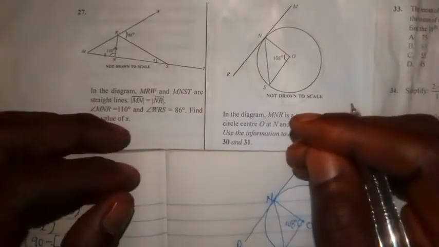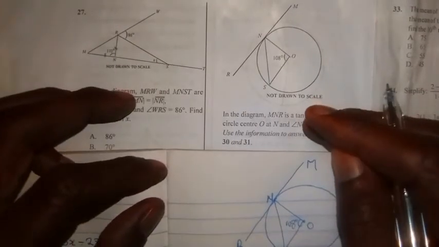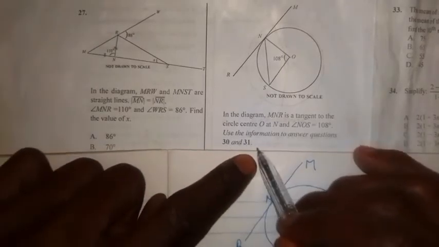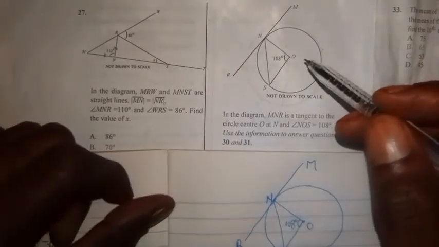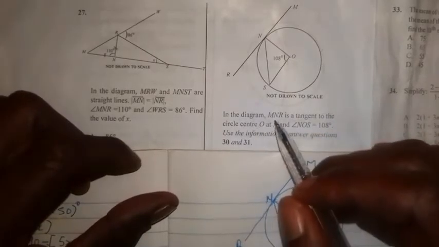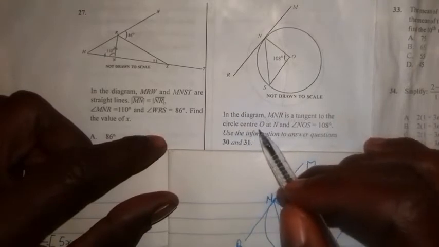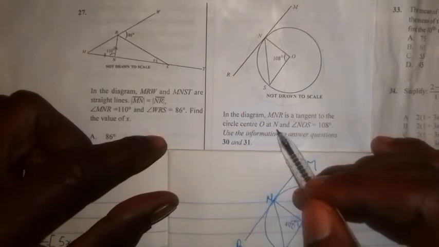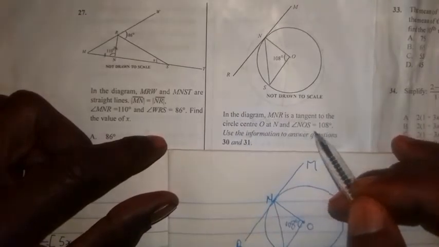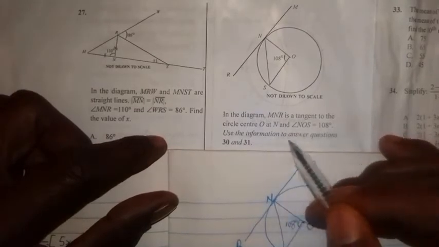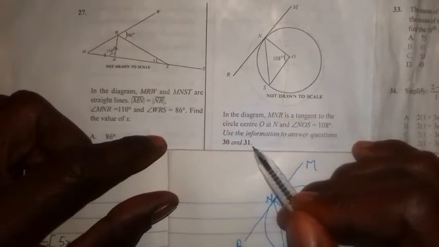For our lesson today, we are continuing with WASSCE 2022 mathematics questions. And in these questions, we shall be looking at question 30 and 31. Let us have a look at this question. It says, in the diagram, MNR is a tangent to the circle center O at N, and angle NOS is 108 degrees. Use the information to answer questions 30 and 31.